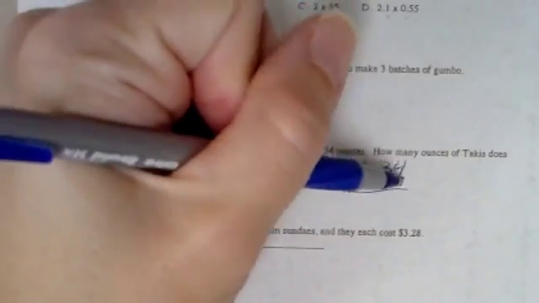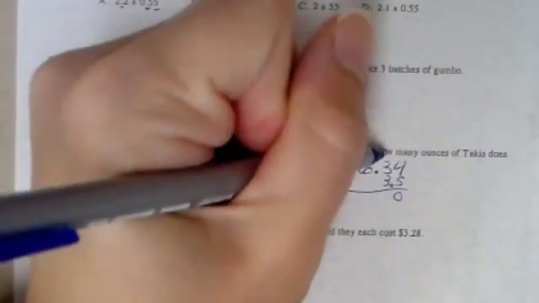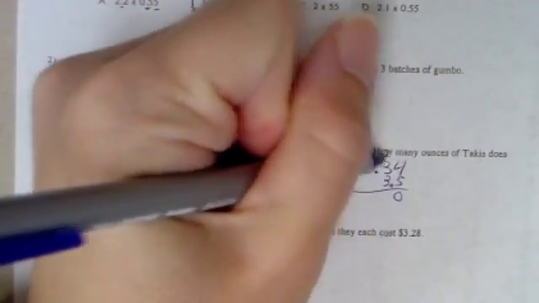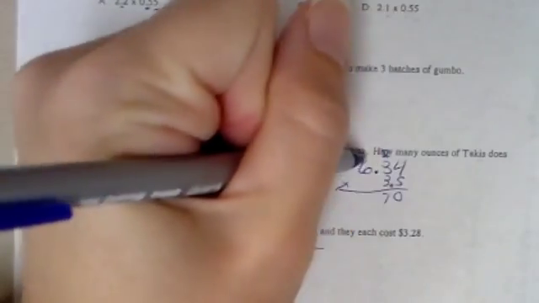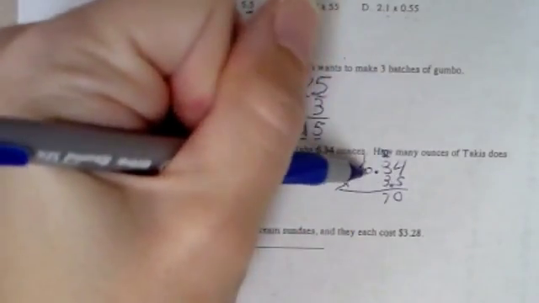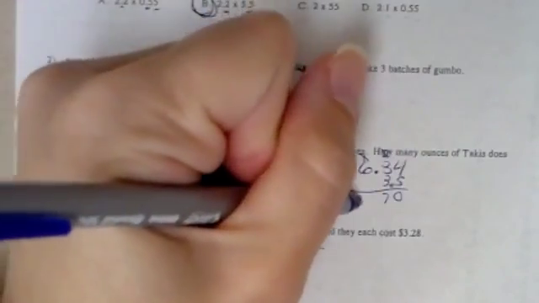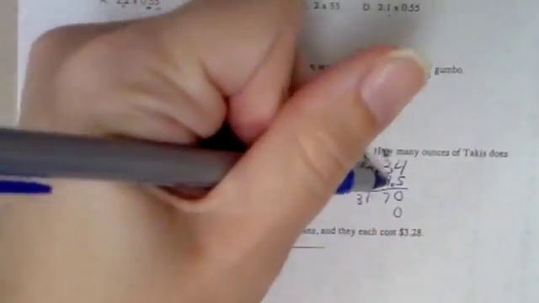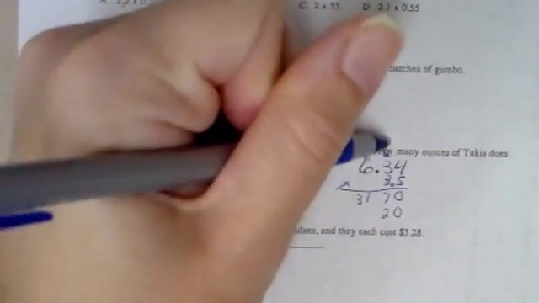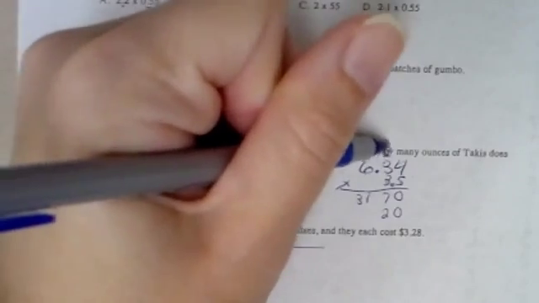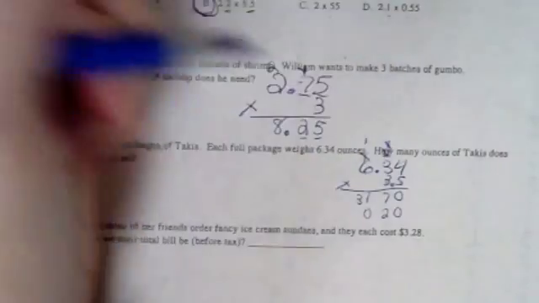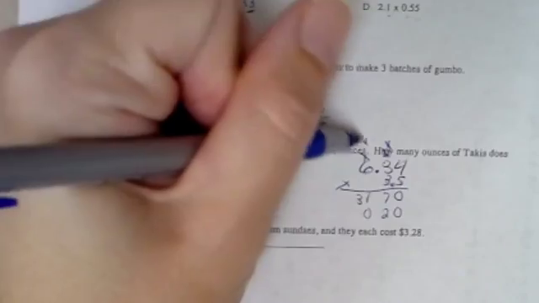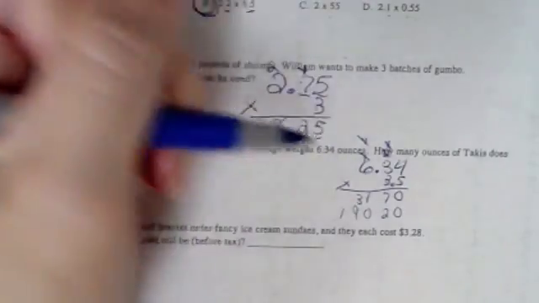So 5 times 4 is 20. 5 times 3 is 15, plus 2 more is 17. 5 times 6 is 30, plus 1 more is 31. I scoot over to my tens digit, so I put a 0 as a placeholder. 3 times 4 is 12. 3 times 3 is 9, plus 1 more is 10. 3 times 6 is 18, plus 1 more is 19.